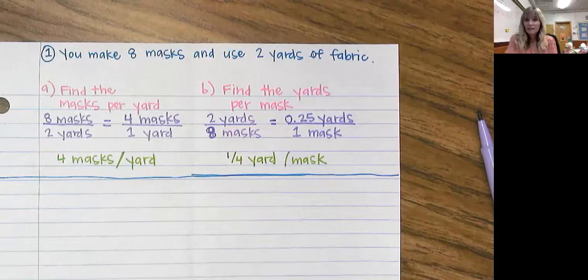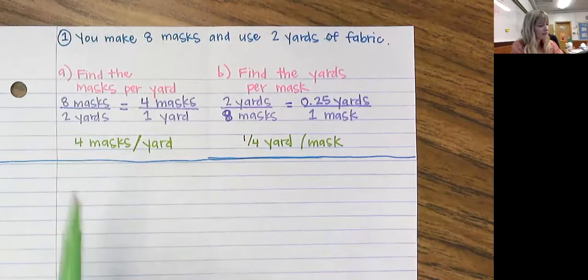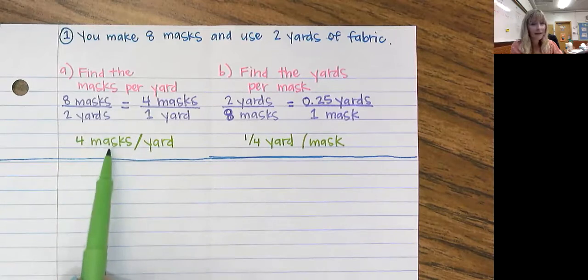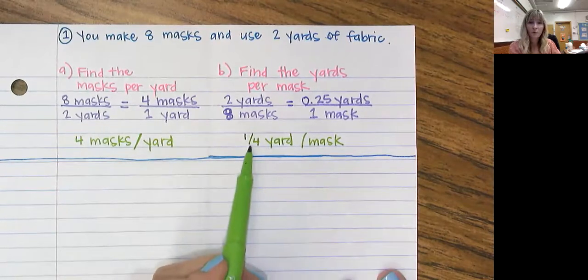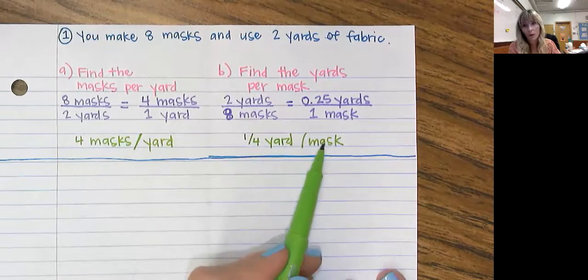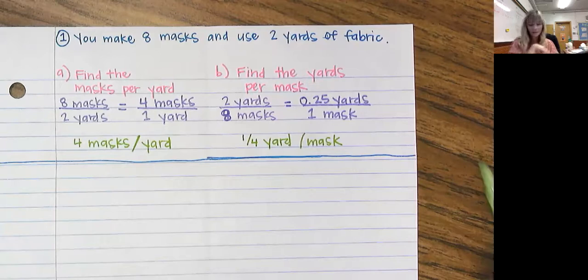So it's the exact same scenario. Either way, you made 8 masks and you used 2 yards of fabric, but the way that we calculate the unit rate changes the meaning a little bit. This tells me that I can make 4 masks with 1 yard of fabric, and this tells me that with 1/4 of a yard, I can make 1 mask.